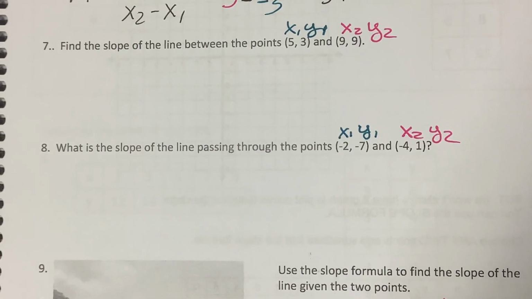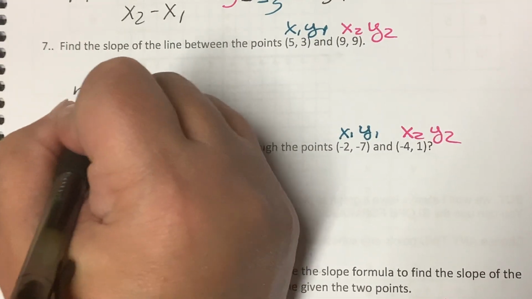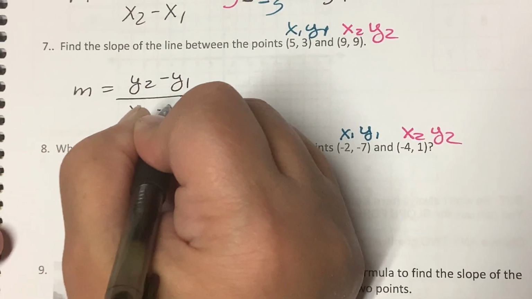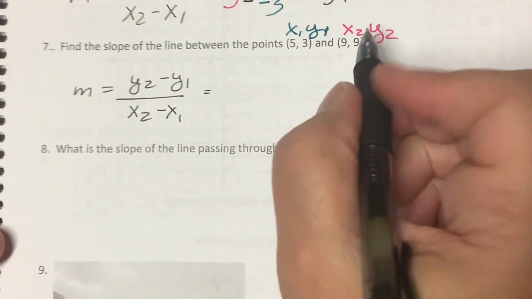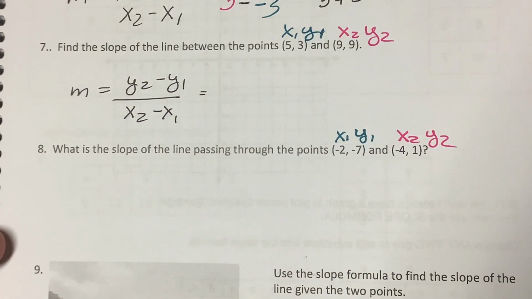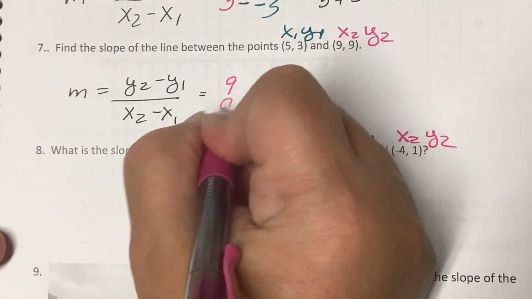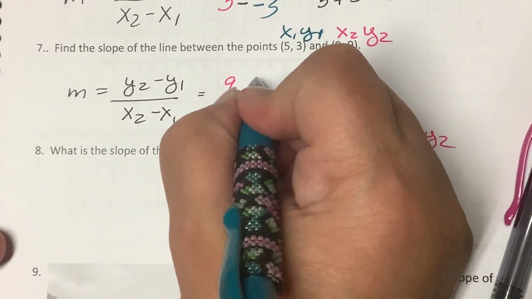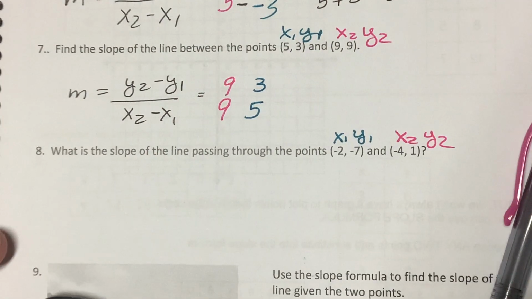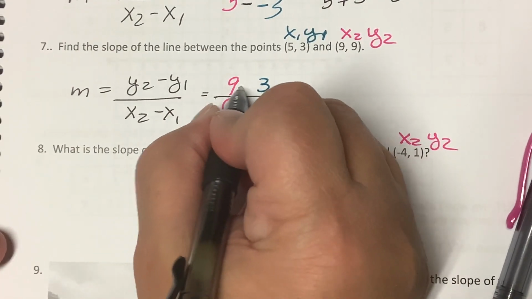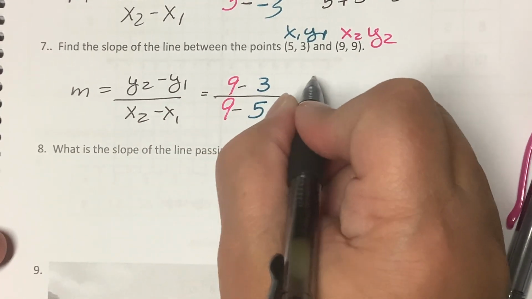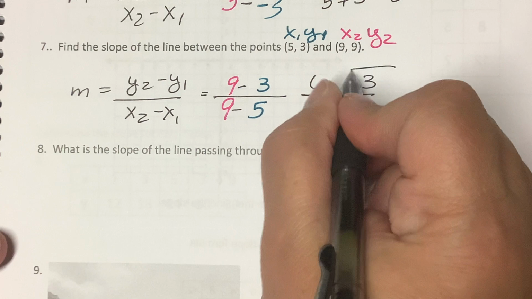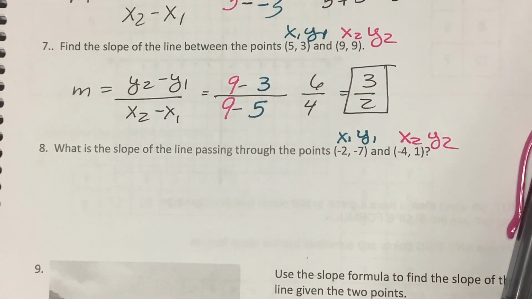All right, try some more here. Write the equation. M equals y2 minus y1 over x2 minus x1. And I have 9 over 9, over 3 minus 5, 3 over 5, and 9 minus 3 over 9 minus 5, 6 over 4, which is 3 over 2. My slope is 3 over 2.